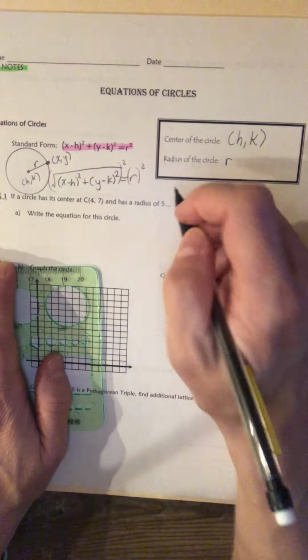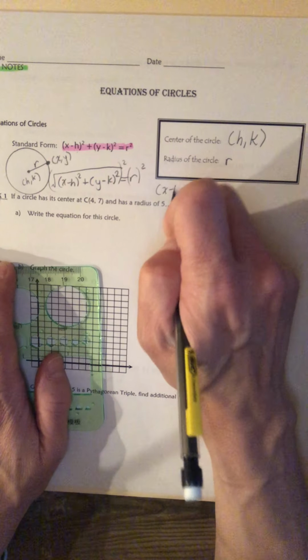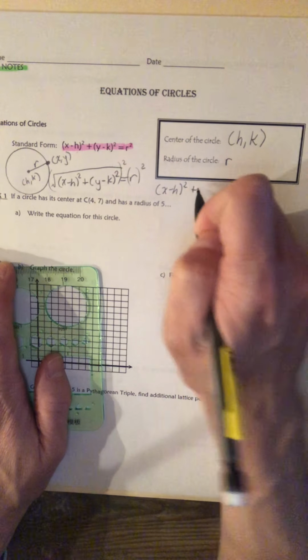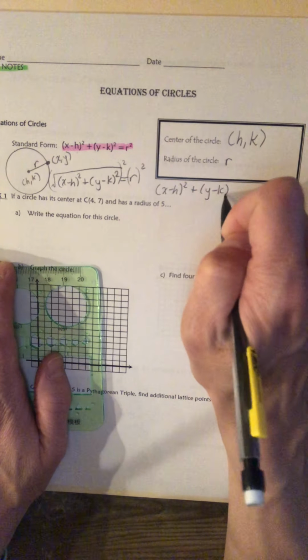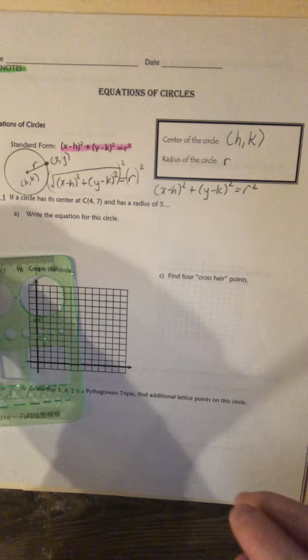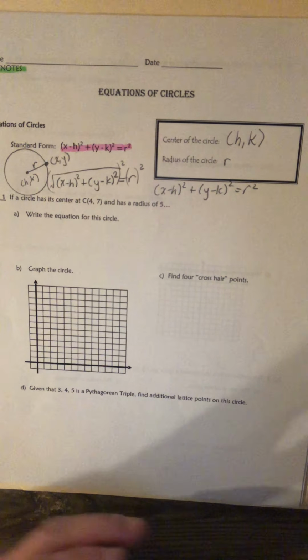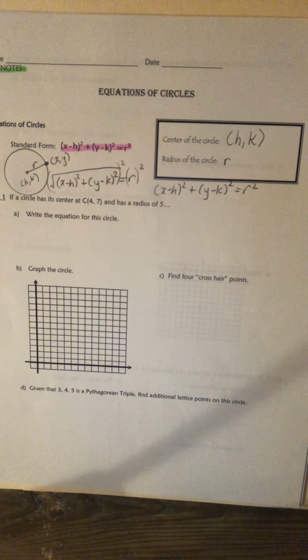The square root and squaring are inverse functions, so you're just left with (x - h)^2 + (y - k)^2 = r^2. That's where the standard equation of a circle came from. It was derived from the distance formula, which was derived from the Pythagorean theorem.